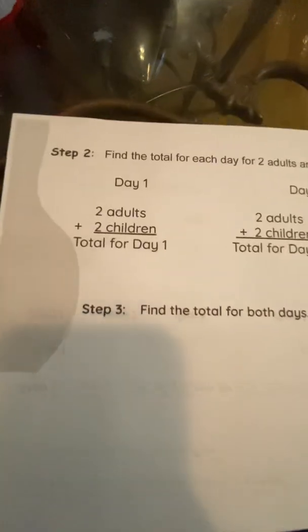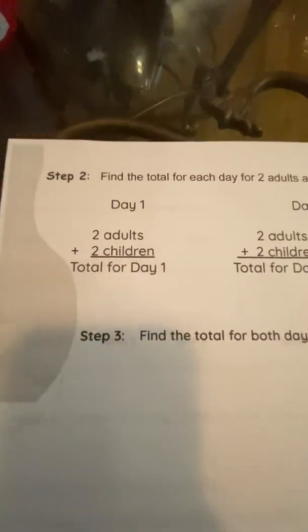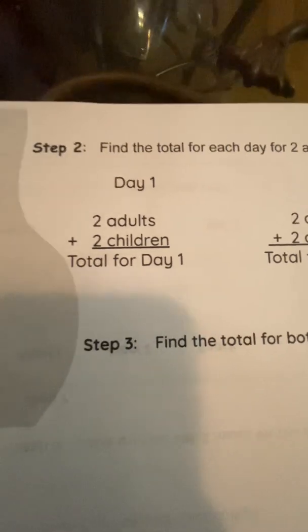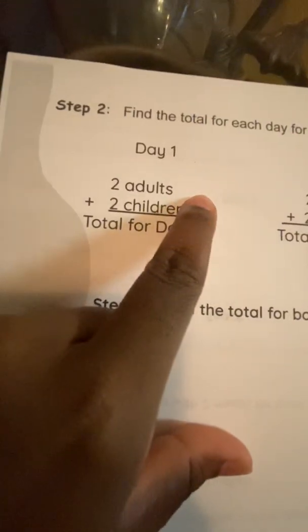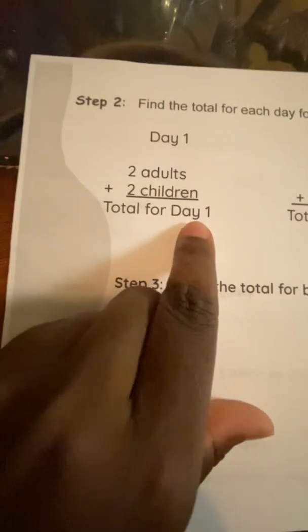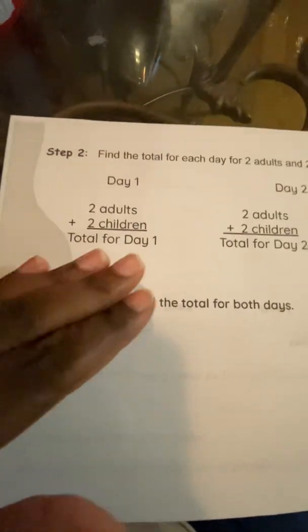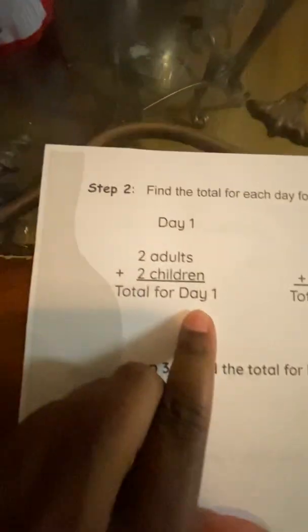On step two, the amount that you got for day one for the water park, you will put that 2 adult amount here plus the 2 children amount here for a total for day one. Now, all your scratch work can either be done on this sheet or on a separate sheet, but just make sure you number each step.